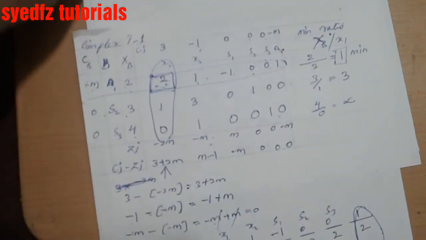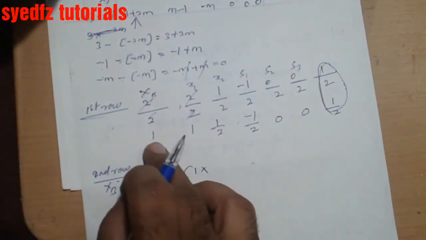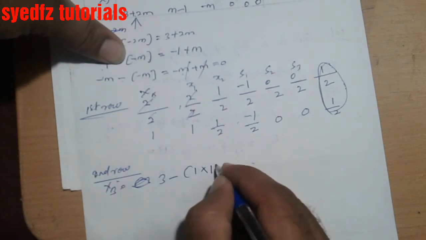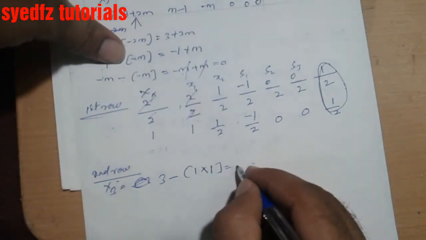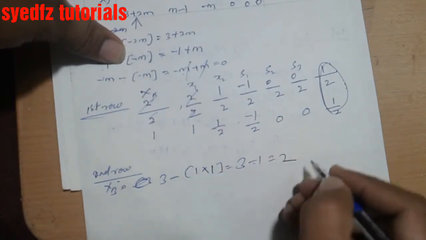What is the new value? For xb, the new value is 1. So this is 3 minus 1 into 1, answer 2.